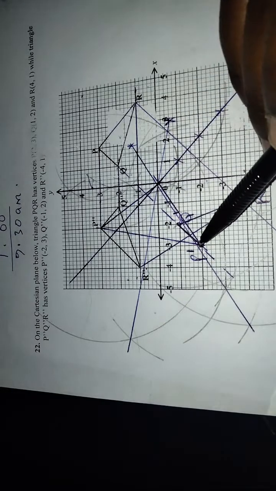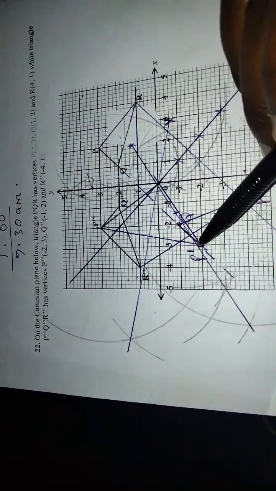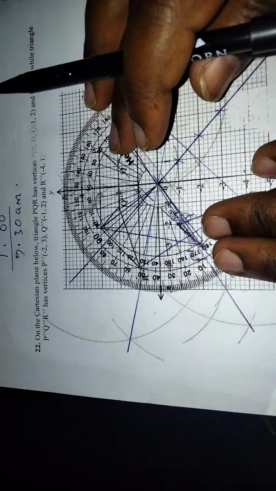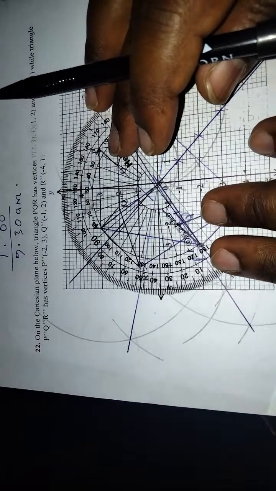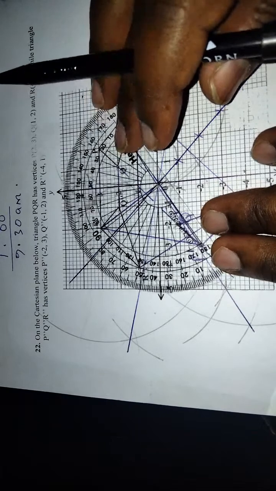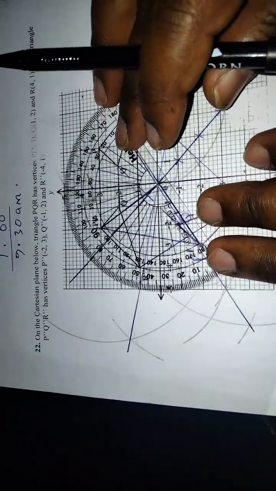Remember, we are looking for the transformation that maps P single prime to P double prime. I've connected P to the center, then to P prime. Therefore, I need to measure this angle, and I'm realizing that the angle is exactly 90 degrees.